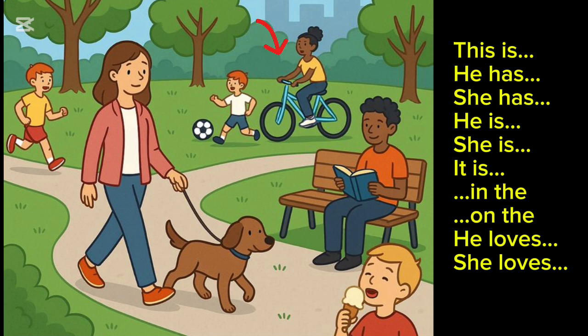This is a girl. She has curly hair. She has a yellow t-shirt. She has blue jeans. She has white sneakers.